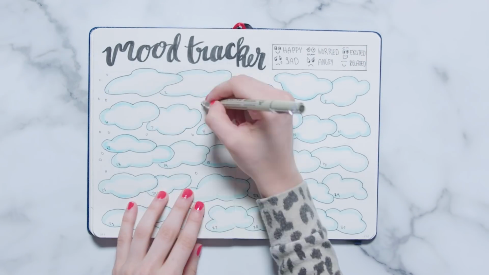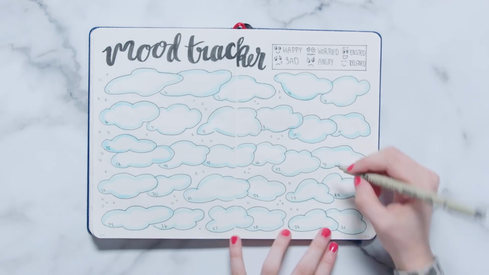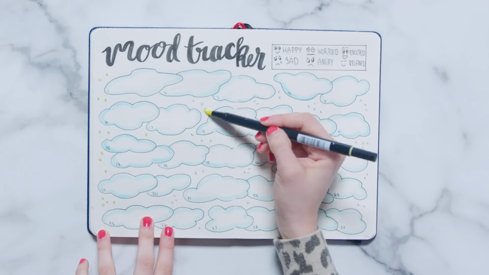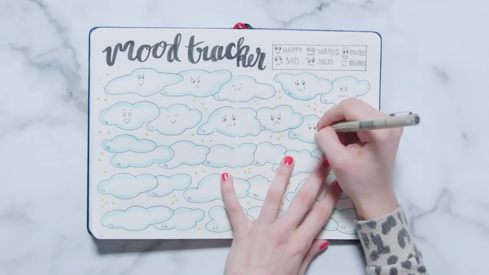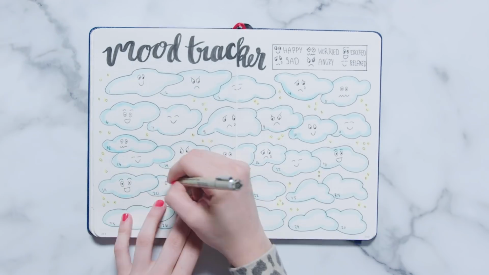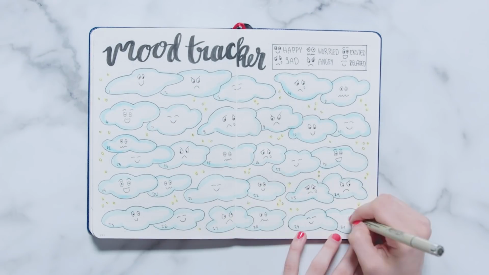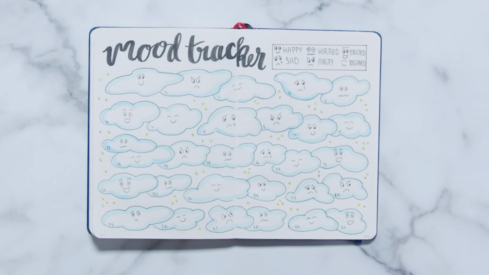To finish off this spread, I drew small circles all around the clouds and gave them a drop of color using my yellow marker. To use this spread, I'm going to give each cloud a smiley from the key I created that corresponds to the emotion I'm feeling that day. This spread is going to be super helpful to see how my mood fluctuated over the course of the month.